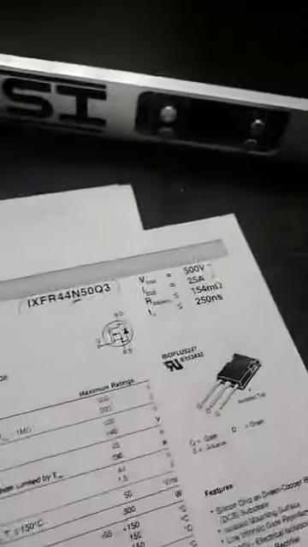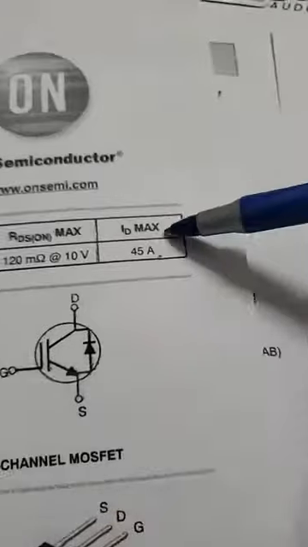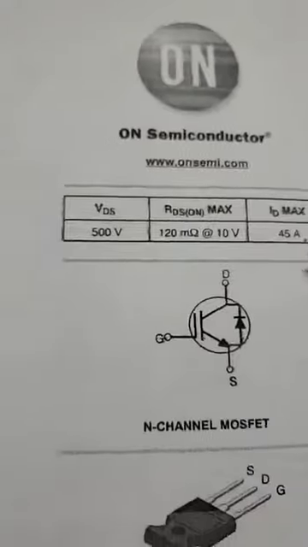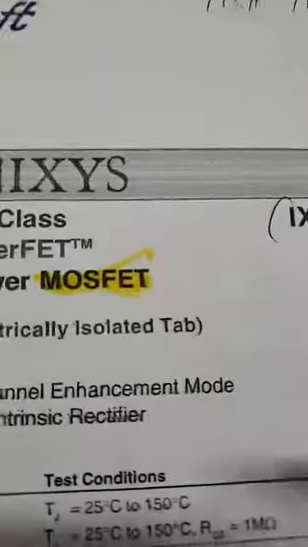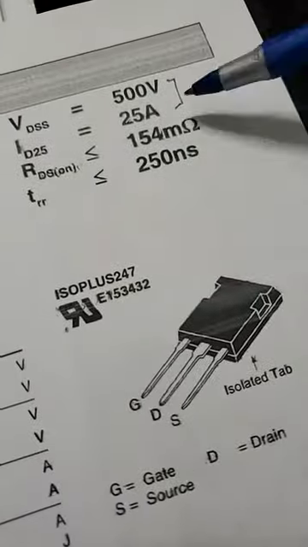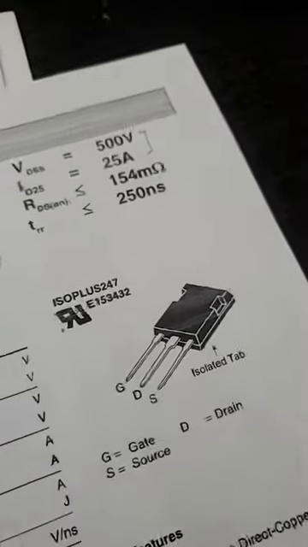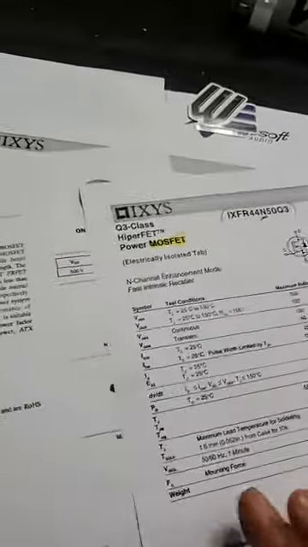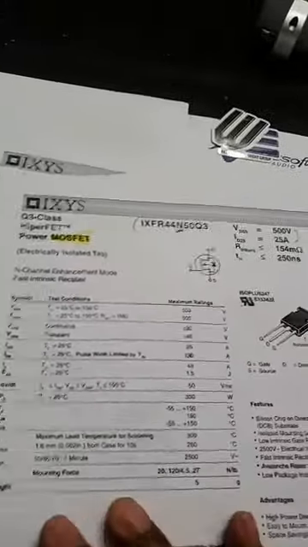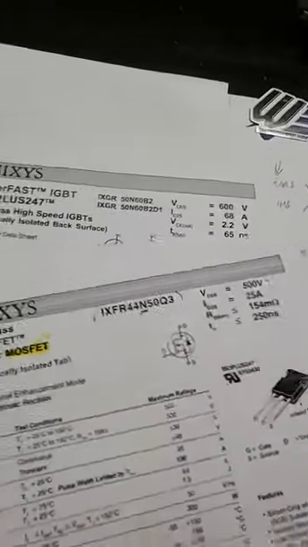One amplifier is the same Class D, using these MOSFETs with the 45 amp current handling capability, versus the other amplifier that's using these MOSFETs with the 25 amp current handling capability. So right there, you have two parts that could basically do the same job, but one part is better than the other. That helps you understand a little bit why some amplifiers play better than others.